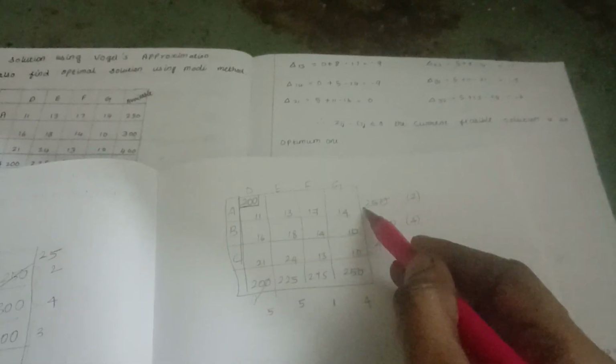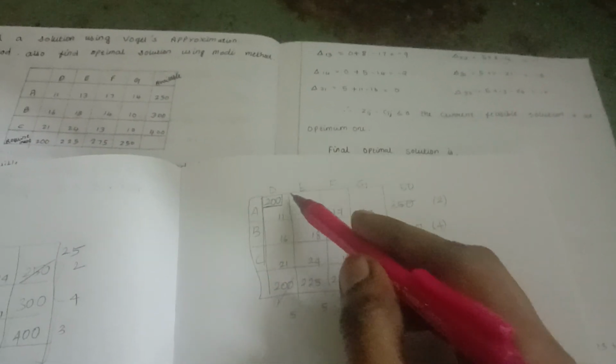Here the highest difference is 2. We can choose either this term or this term, it is our wish. So I take this term and compare the availability and requirement. My requirement is 200, which is less than the availability, so I place 200 here, and this term goes to 0, and the balance term here is 50. There are no rows left here, so I crossed out these terms.